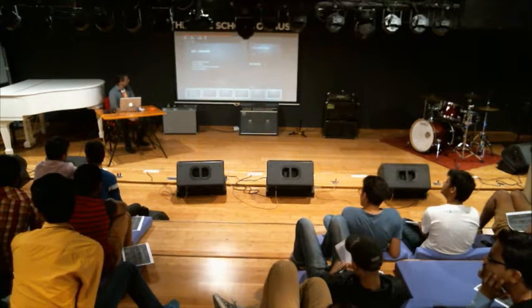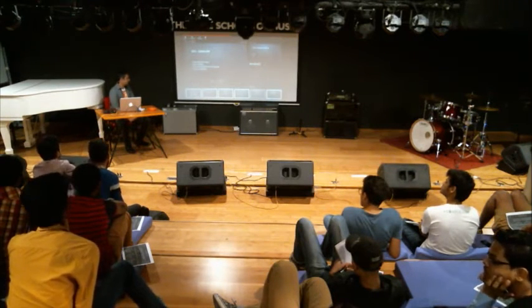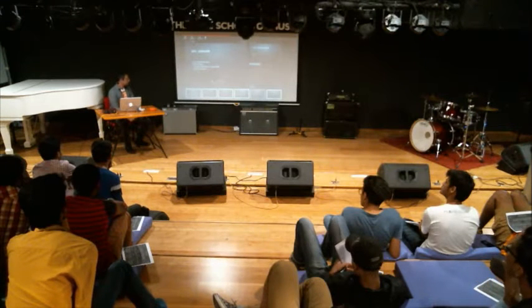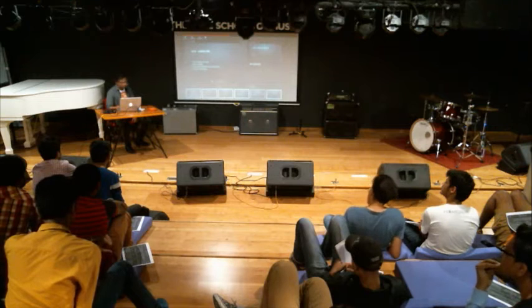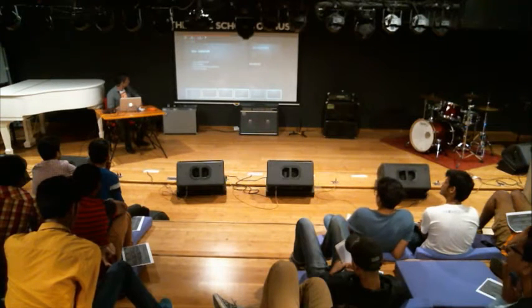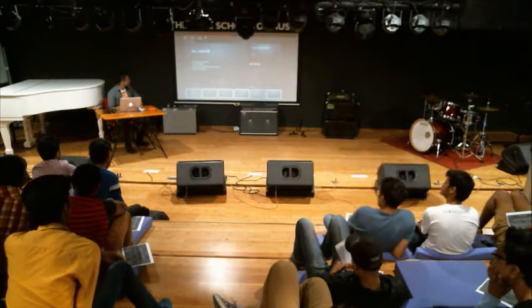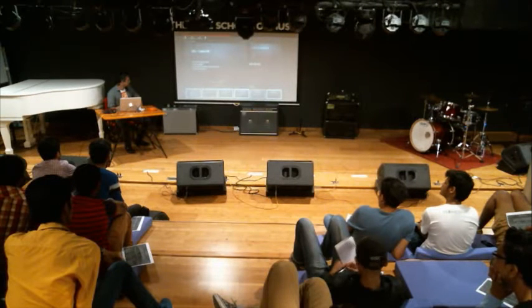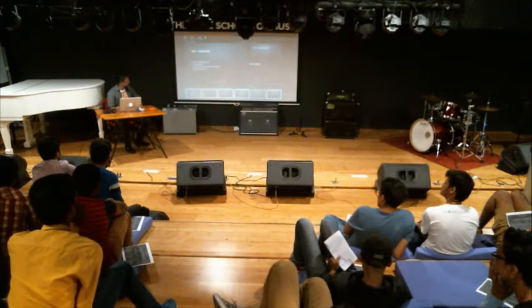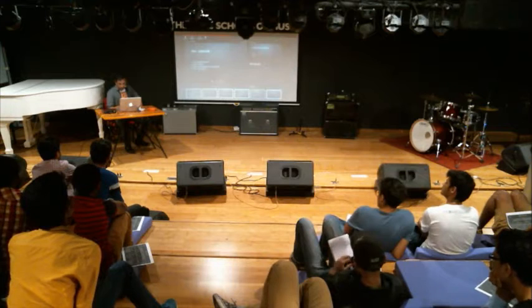So here are a few tips to look out for to make your kick sit a little bit better. All right. So we're going to look at an enveloper or a transient shaper, essentially, mono versus stereo, a little bit of equalization as well, and parallel compression.